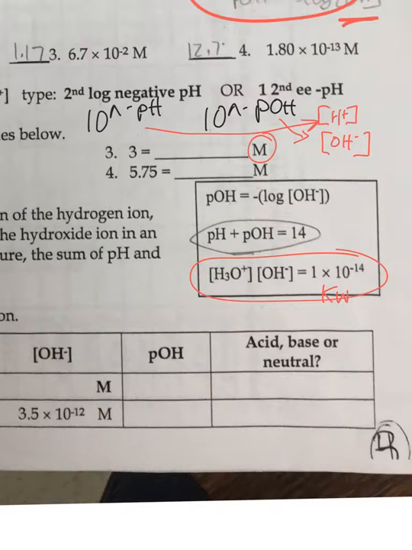These are called ionization constants. This is your ionization of water constant, basically. This number never changes. It's a number that's given to you. It's on your periodic table. You can find it, I think, on the inside. So if you need that constant, you have it there.